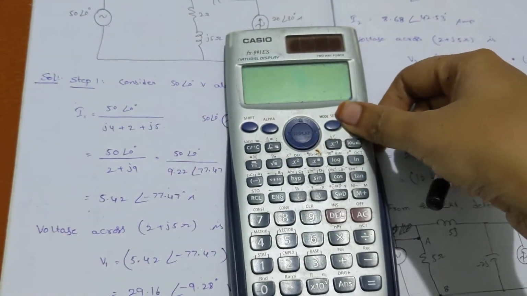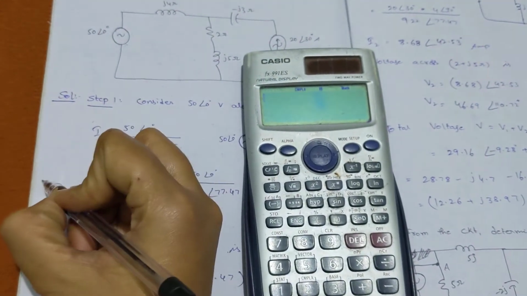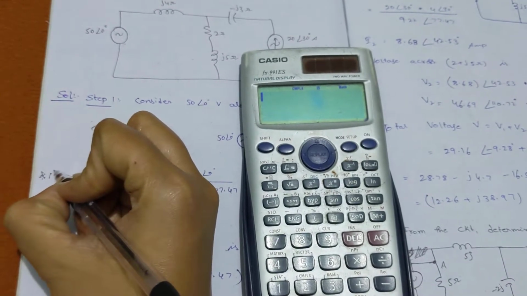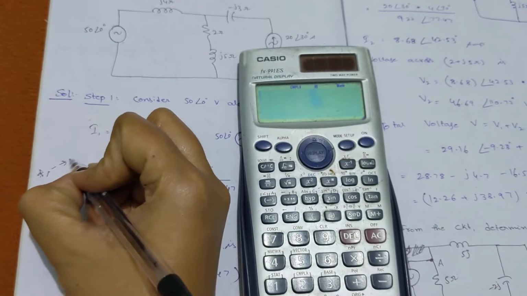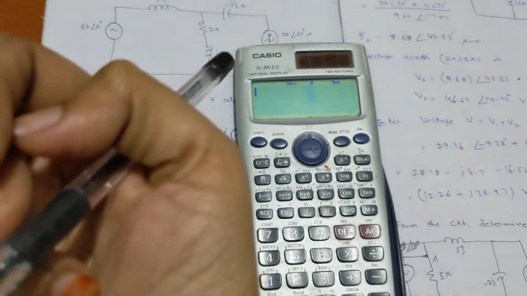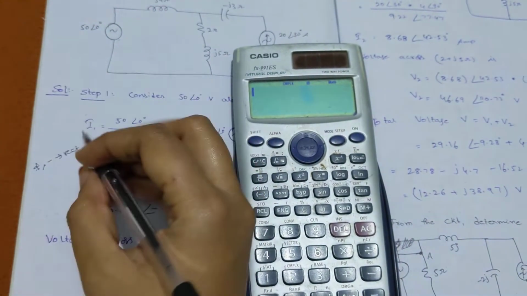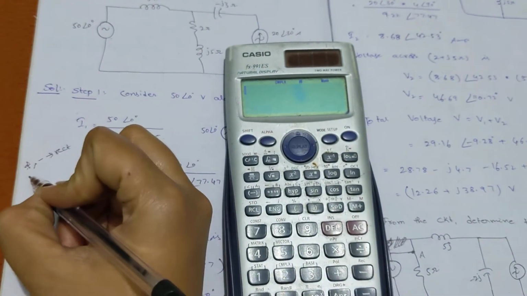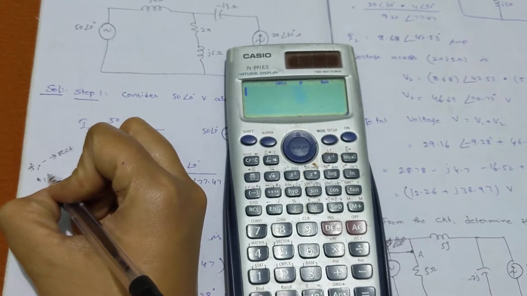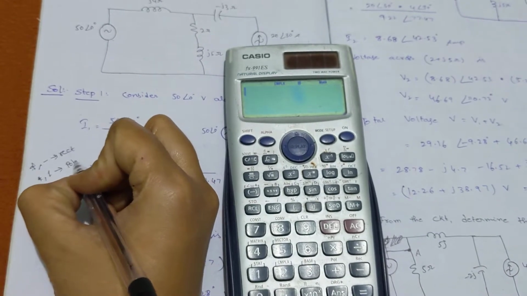If I want to divide the two polars, please remember this point for whatever the case. Whether you want to perform addition or subtraction, go for the rectangular format. Addition and subtraction is very easy to perform through the rectangular format, A plus JB. If you want to perform multiplication or division, you may choose the polar.